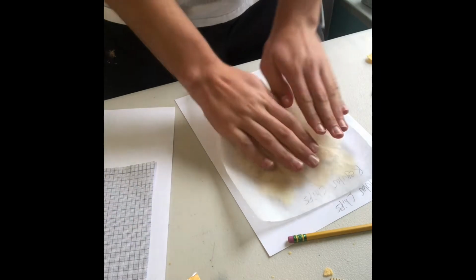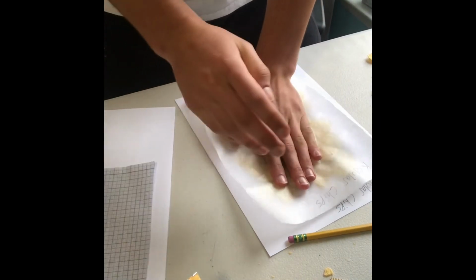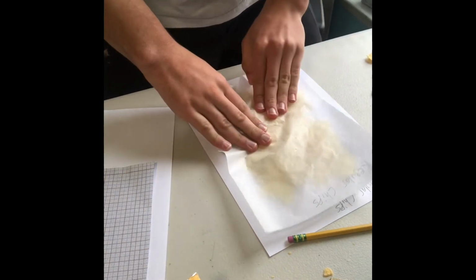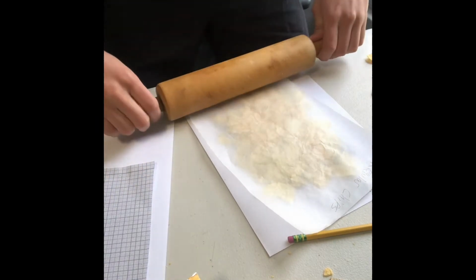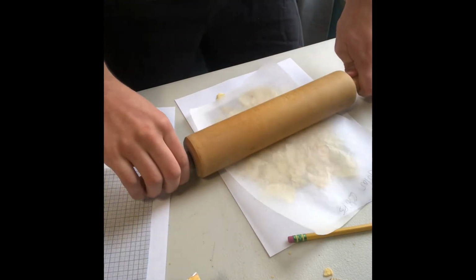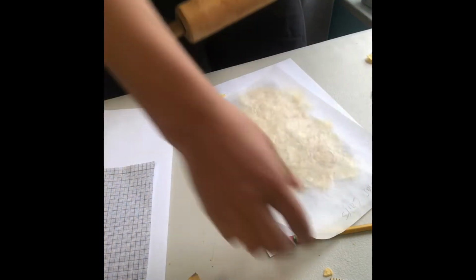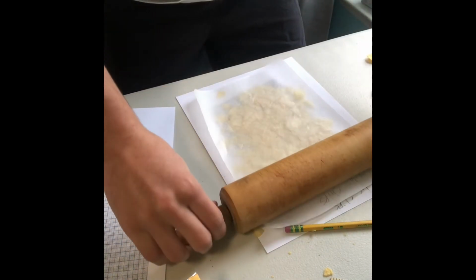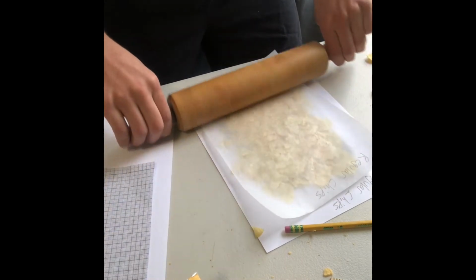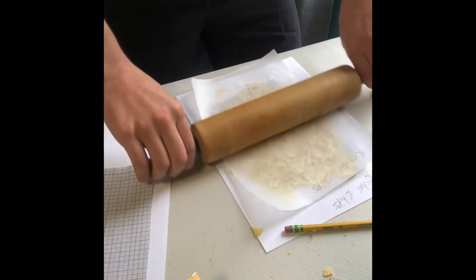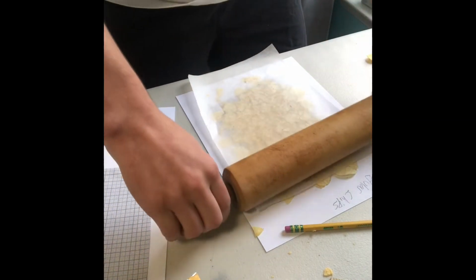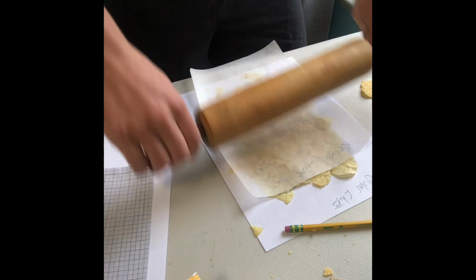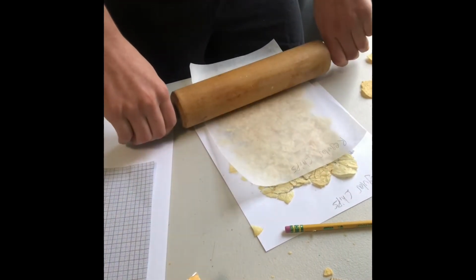So I can see, overall I have a lot crushed. I'm going to begin to take a rolling pin now, and I'm just going to roll. Again, I want to keep it on the graph paper, although it's a little hard. Alright, so we're just going to keep rolling. Maybe 3 or 4 more times just to make sure that everything is broken.